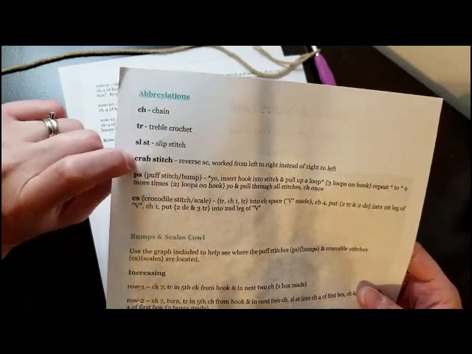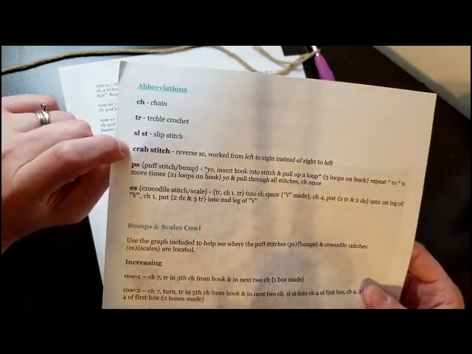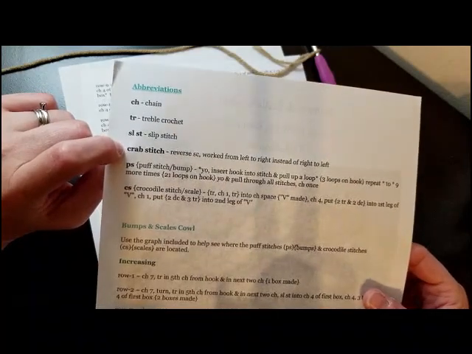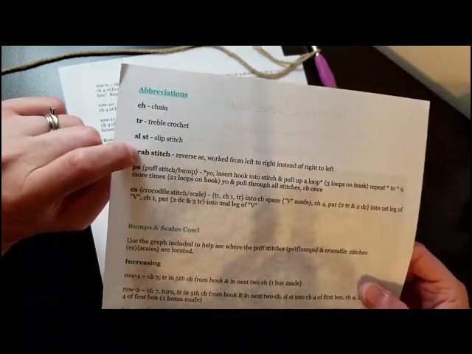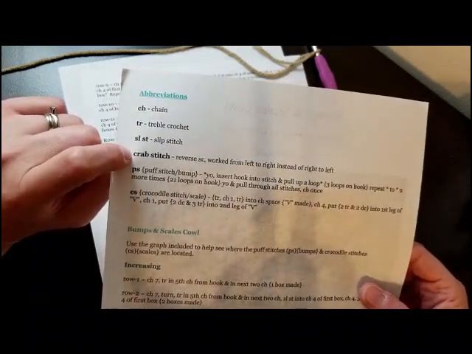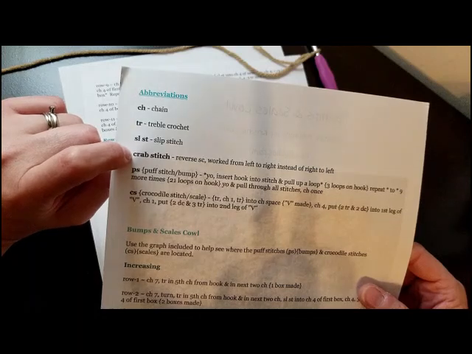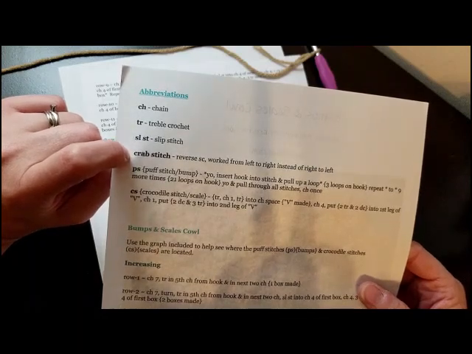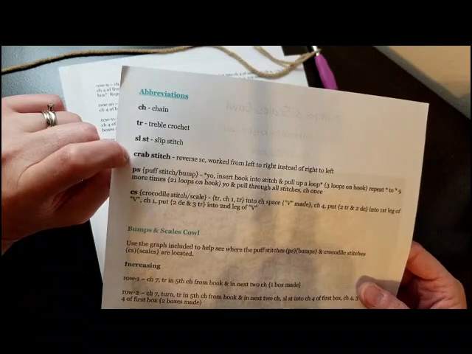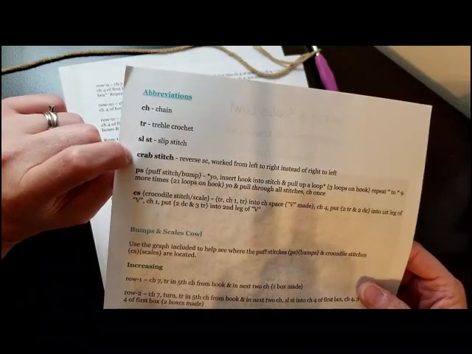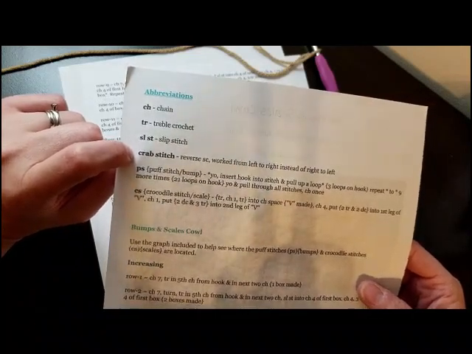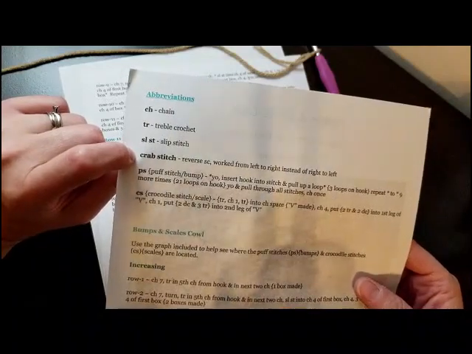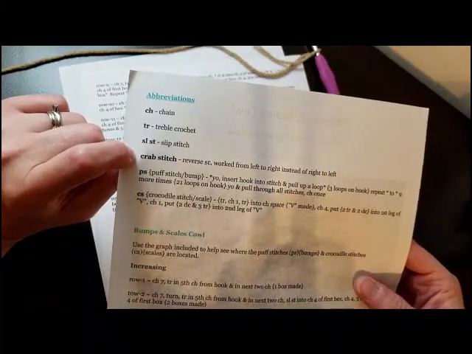Now when you come to special stitches that some people may not know about, like crab stitch, a more advanced or intermediate crocheter may know what that means, and it's really just a reverse single crochet. You work it from left to right instead of right to left, unless you're left-handed, then you would go from right to left instead of left to right. So it's just a backwards single crochet.